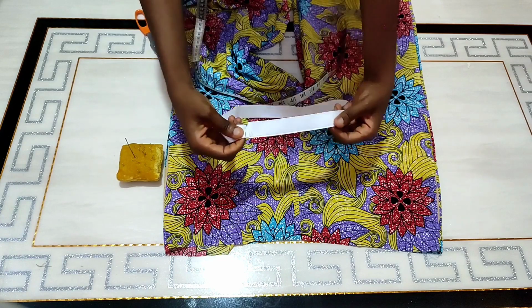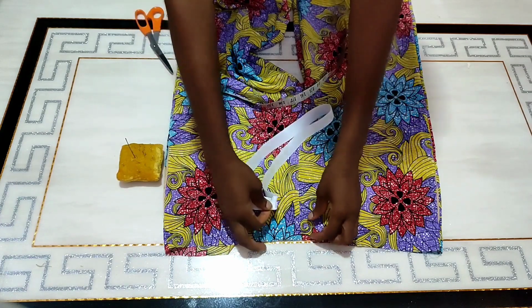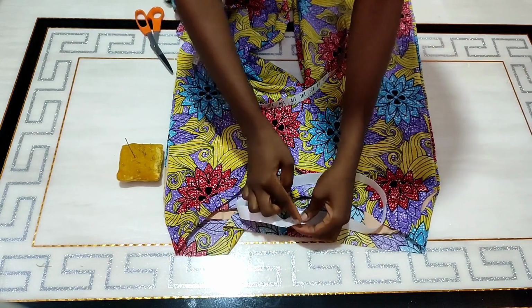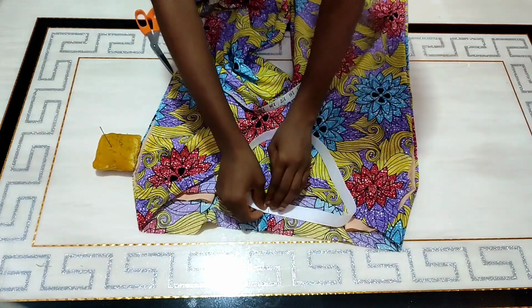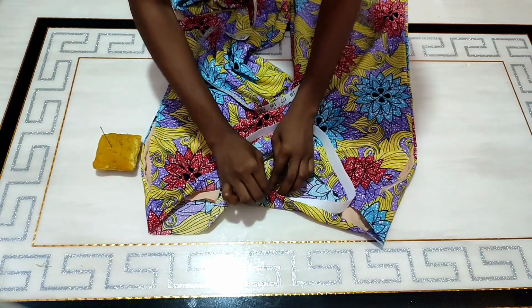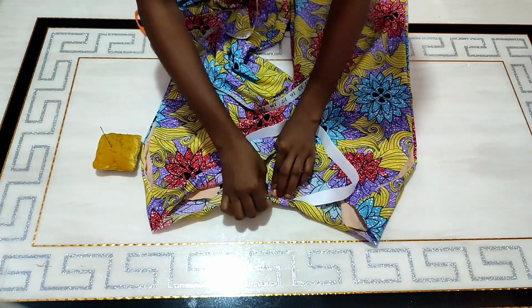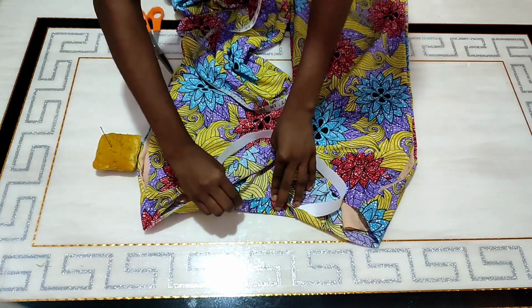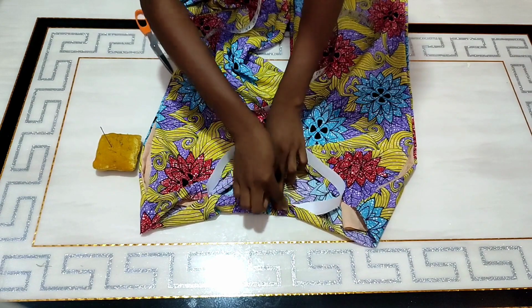So once I'm done stitching on that part, I'm just going to open a side of the pant, and then I'll just lay it on it like this. So just watch me carefully. Then I'm just going to fold like half of an inch, and then I'm going to flip it over. So I'll just stitch on this other part. I'm going to be repeating the same process all around until I'm done with it.